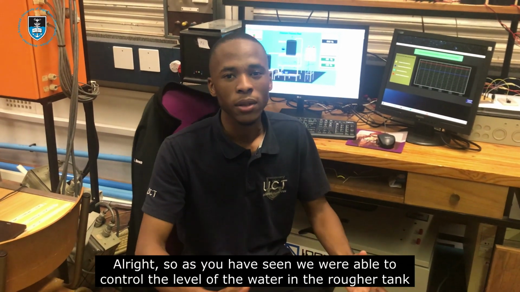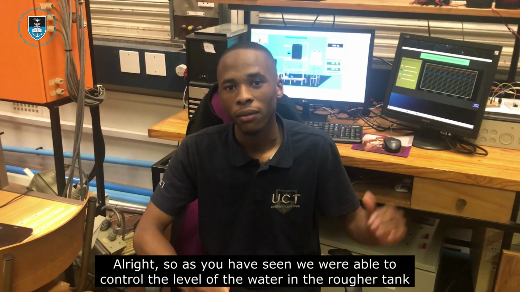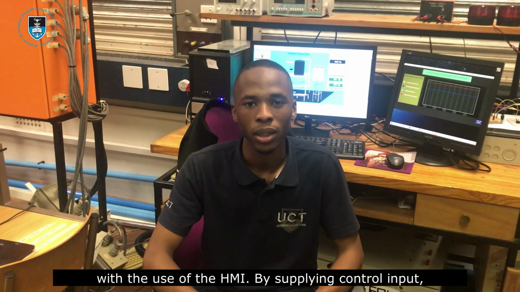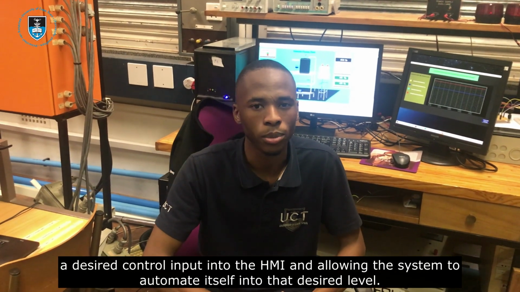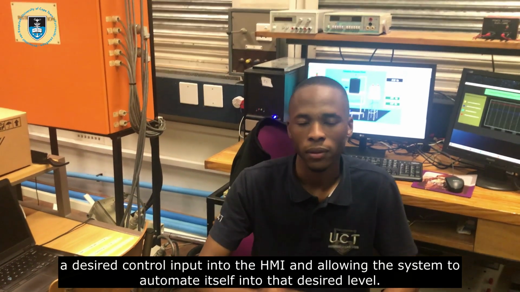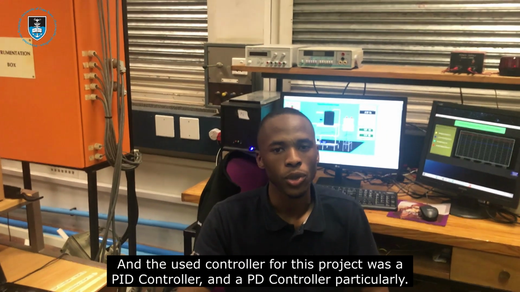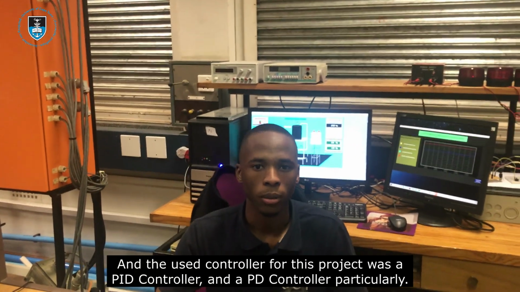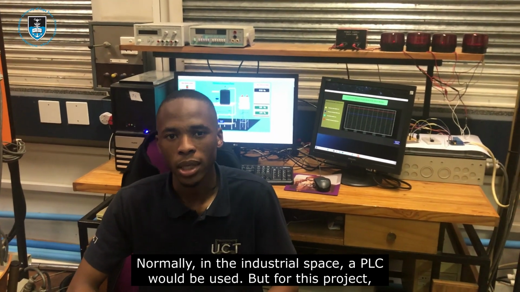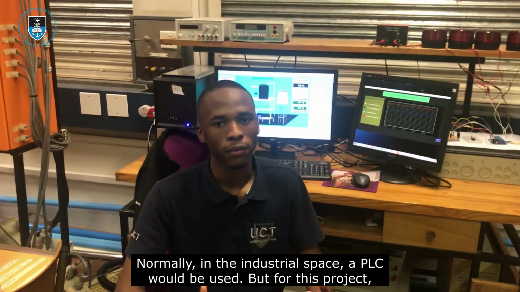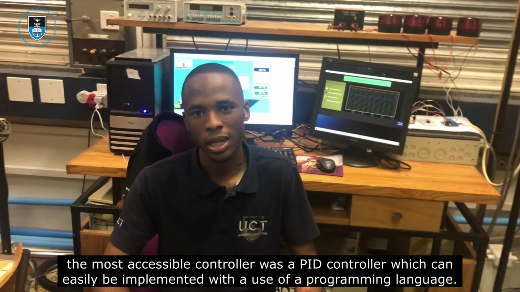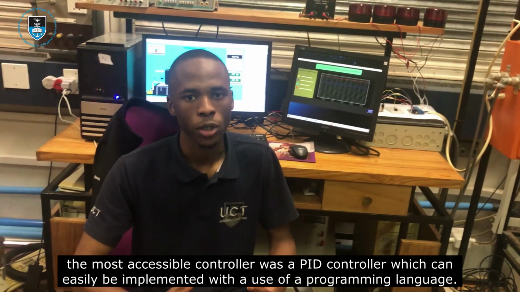Alright, so as you have seen, we're able to control the level of water in the rubber tank with the use of the HMI by supplying a desired control input into the HMI, and allowing the system to automate itself into that desired level. And the controller used for this plant was the PID controller, and a PD controller particularly. Normally in the industrial space, a PLC would be used, but for this project, the most accessible controller was a PID controller, which can easily be implemented with the use of a programming language.